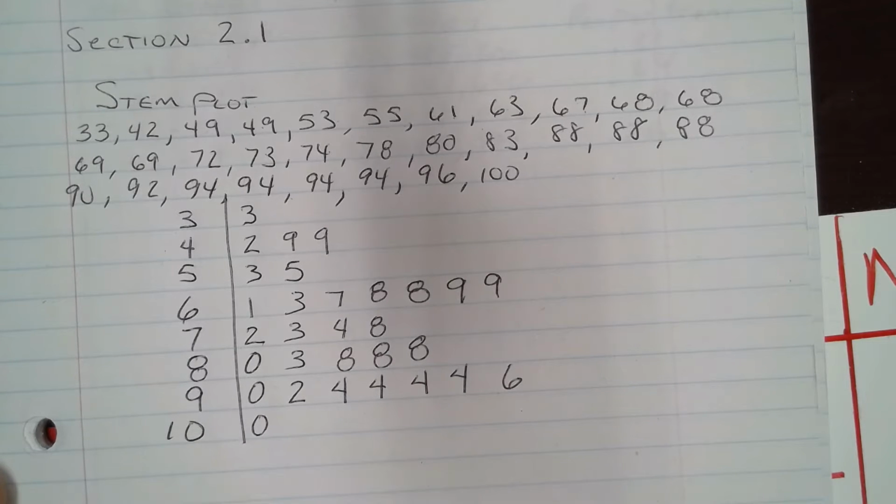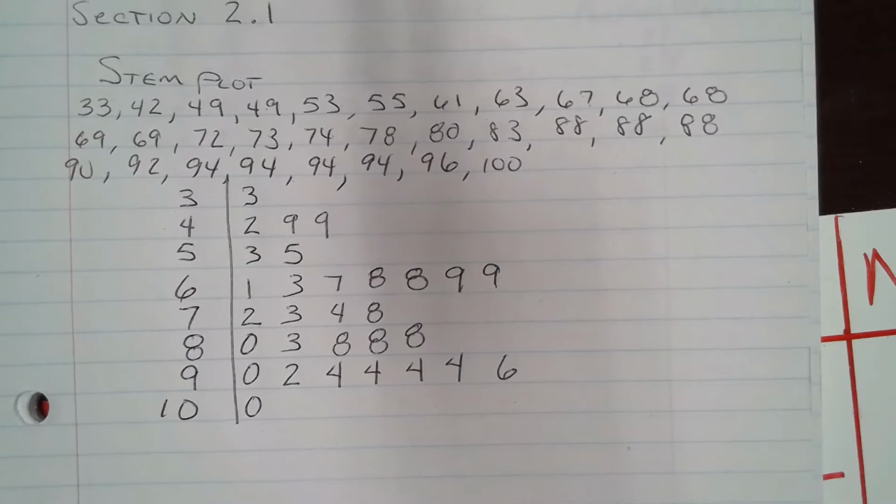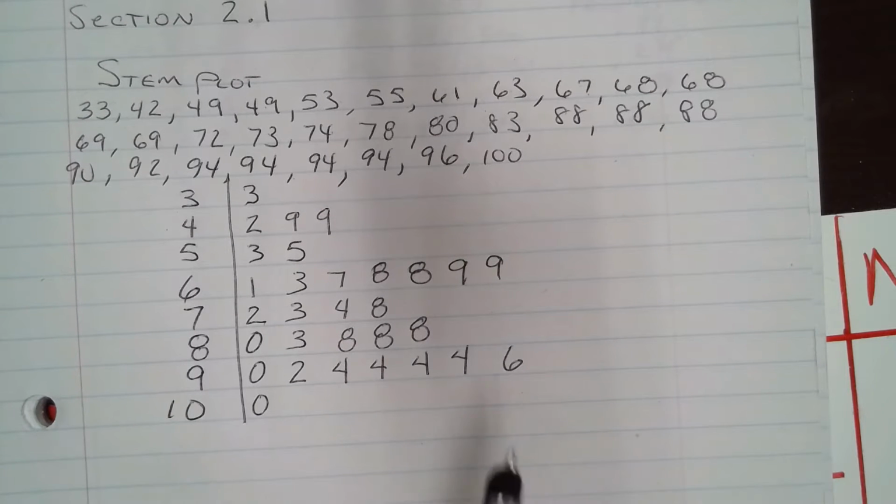And then 100. You think they might have cheated? That might be a statistical question, a hypothesis that we're going to formulate.